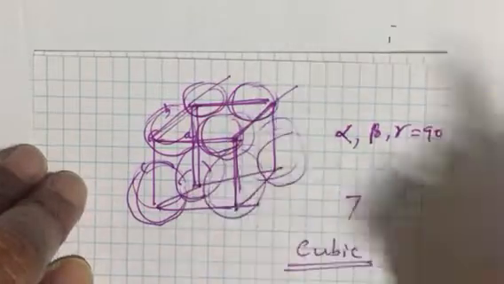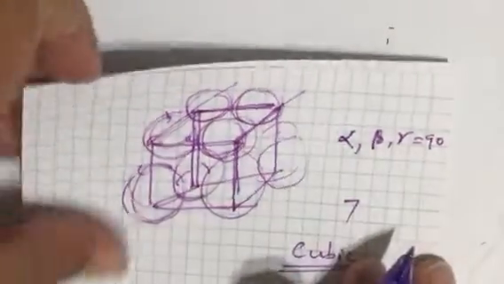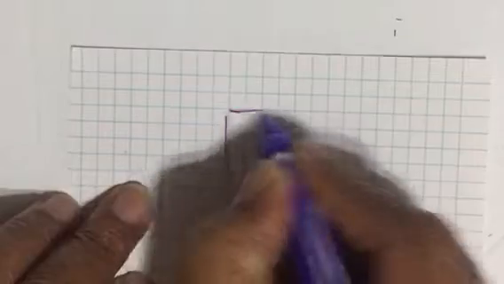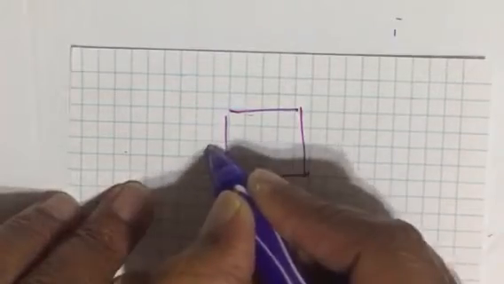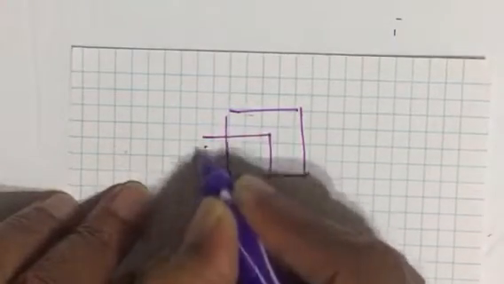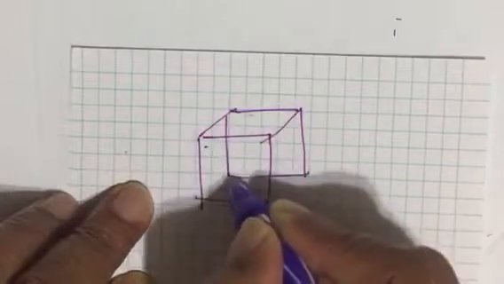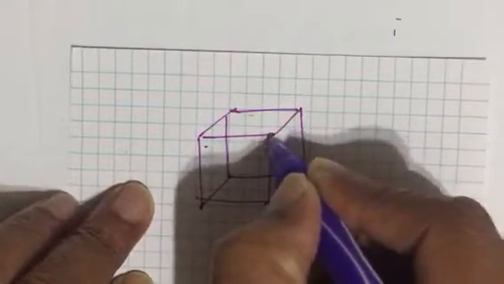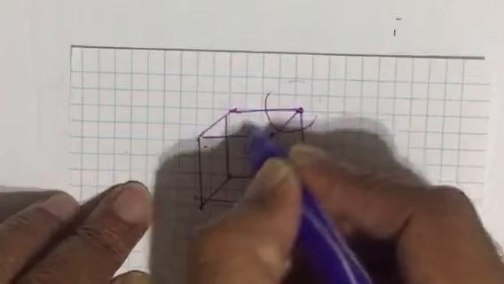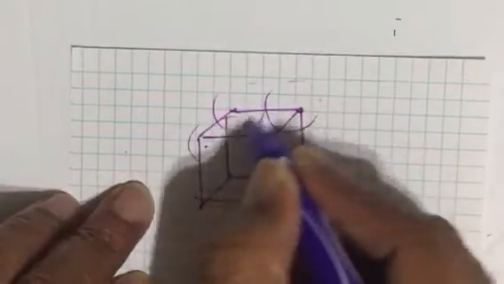This is a cubic system, where a is equal to b is equal to c, alpha is equal to beta is equal to gamma. This is the repeating unit, and in this repeating unit, these particles are situated in the corners. They are looking as if they are touching each other.